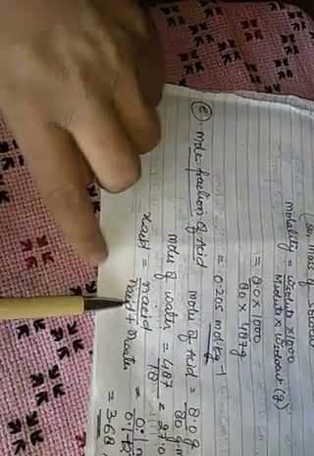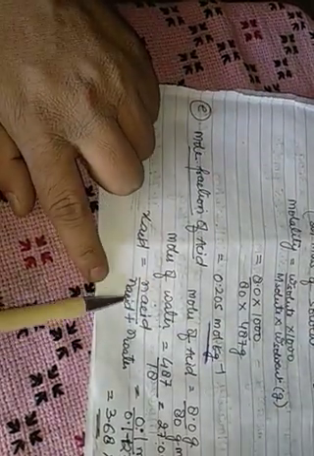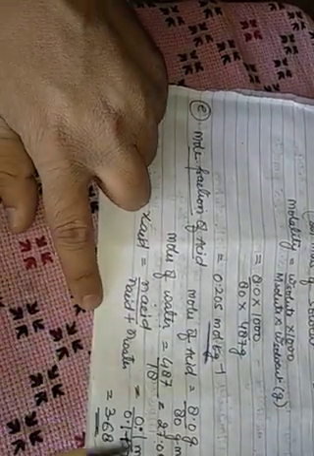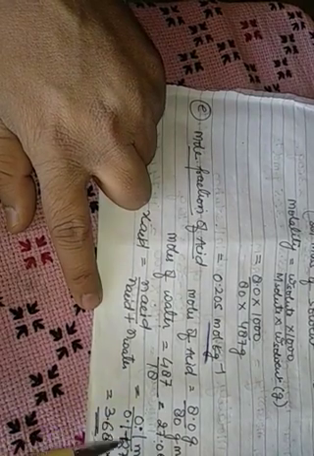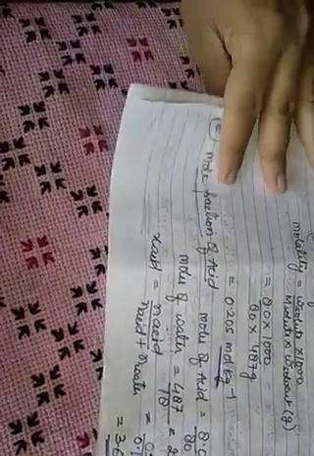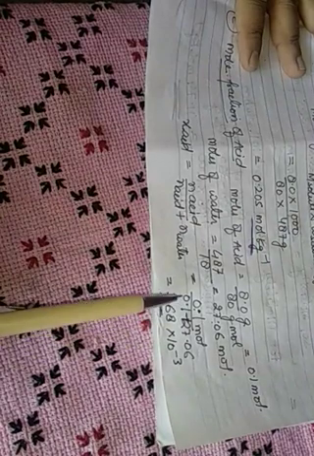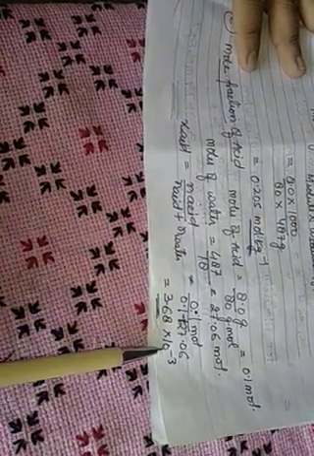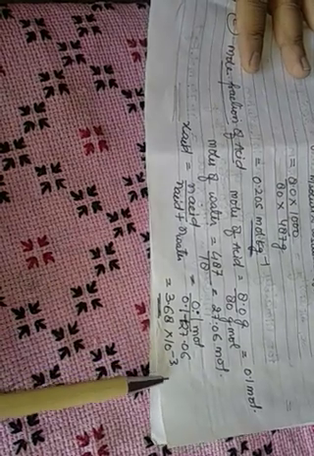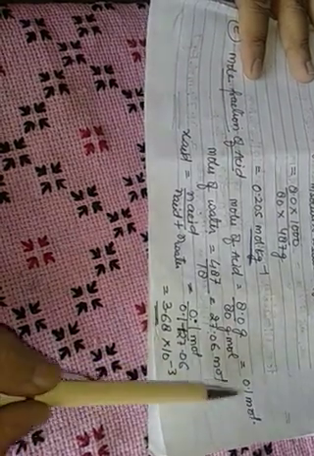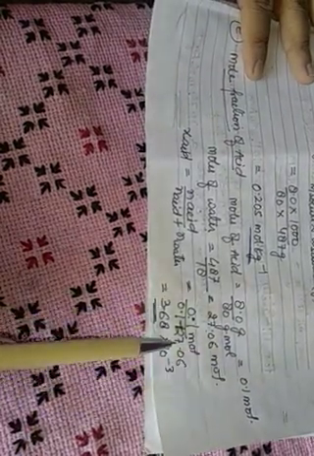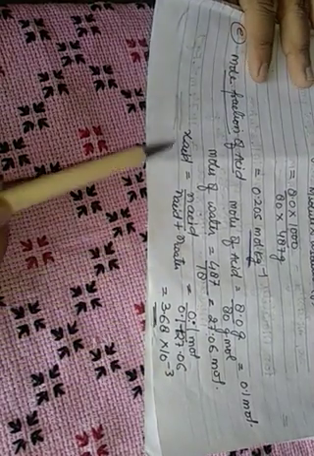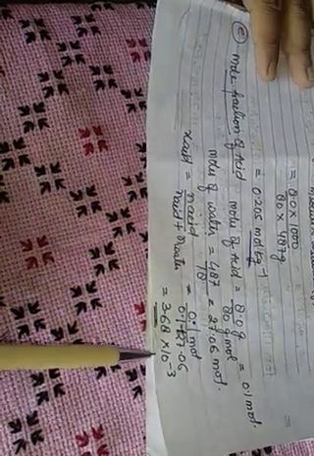X of the acid will be equal to moles of the acid upon moles of the acid plus moles of the water, that will be 0.1 upon 0.1 plus 27.06, we will be getting 3.68 into 10 raised to the power minus 3. This is a unitless quantity because everything is in mole, so mole will get cancelled out. And mole fraction is a unitless quantity. So 3.68 into 10 to the power minus 3.